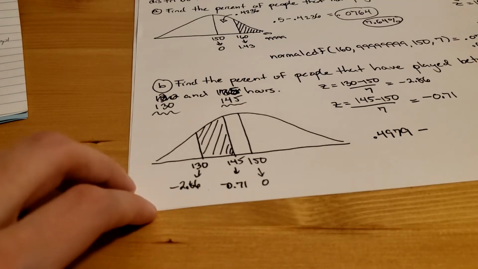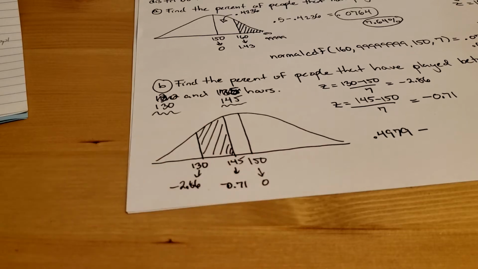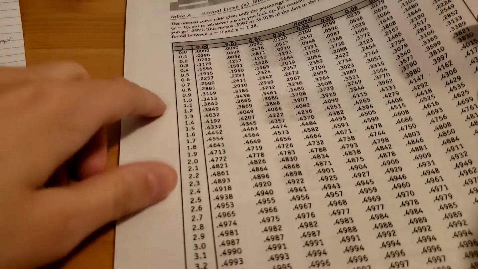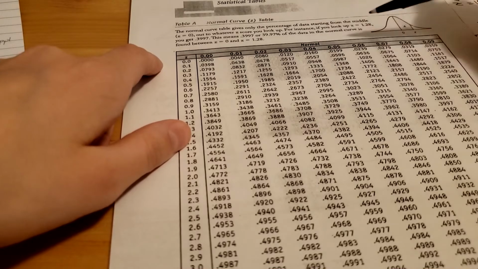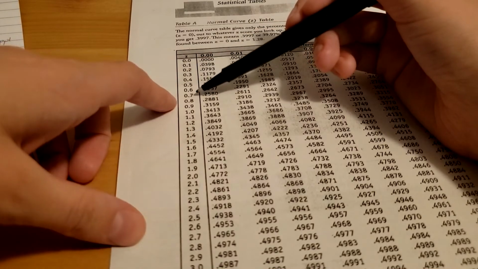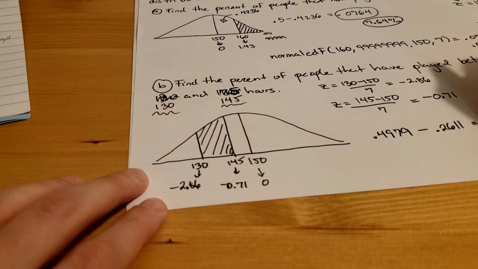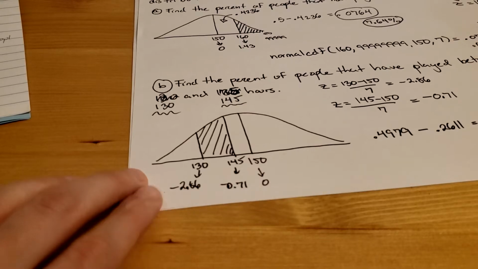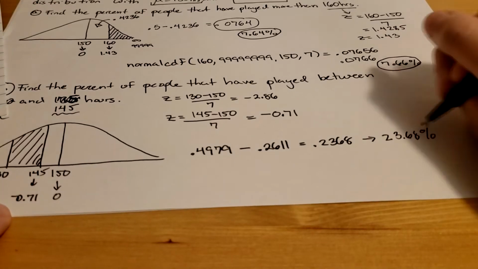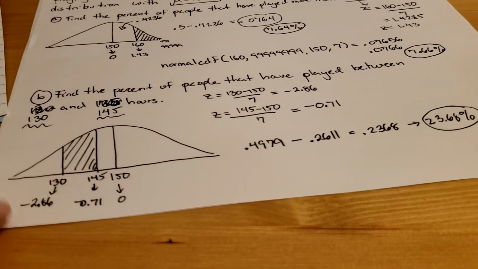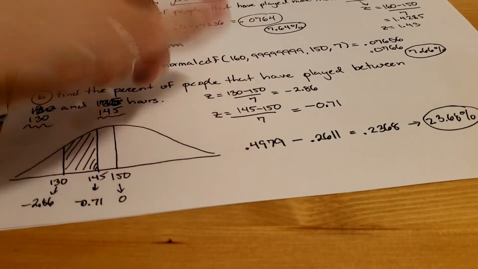And then we want to subtract the area between 0 and 0.71. So we go to here, 0.7 over here, and then we want to go over to 0.01, so 0.2611. Subtract, and we get 0.2368, which gives us 23.68%.